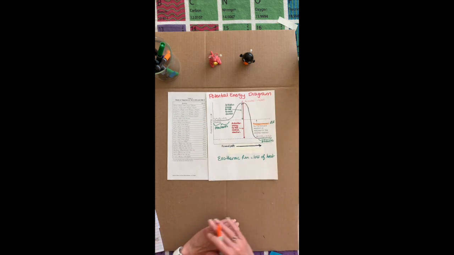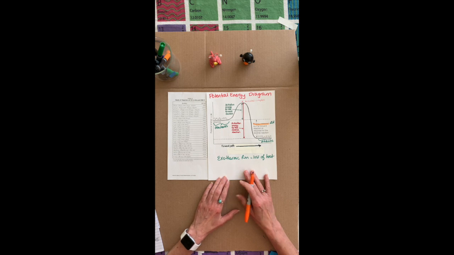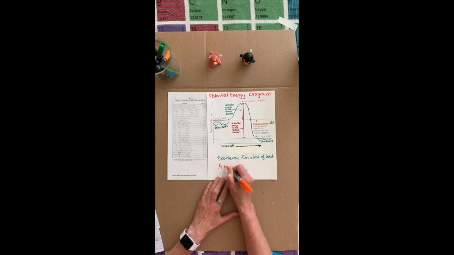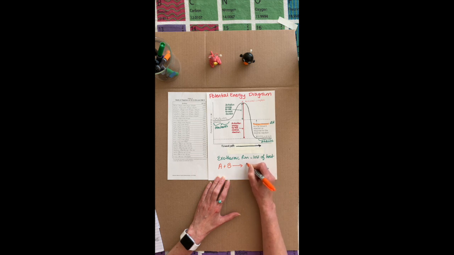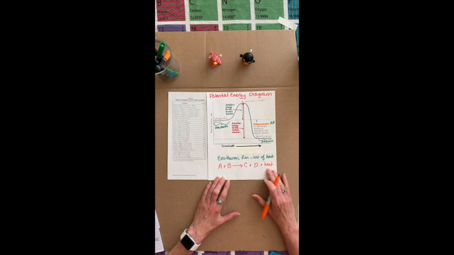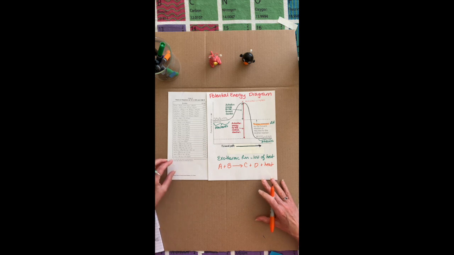Okay, now to make this exothermic reaction look simpler, I could just say A plus B reacts to yield C plus D plus heat, because heat is lost, and I'm going to write that on the right-hand side of that reaction because it's an exothermic reaction. And this particular reaction is found in table I, and here it is.